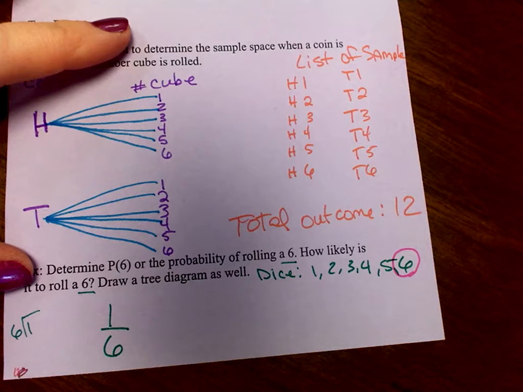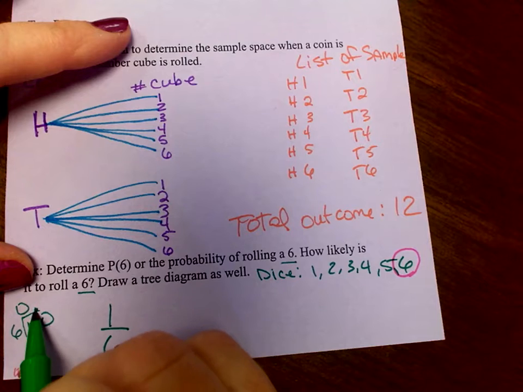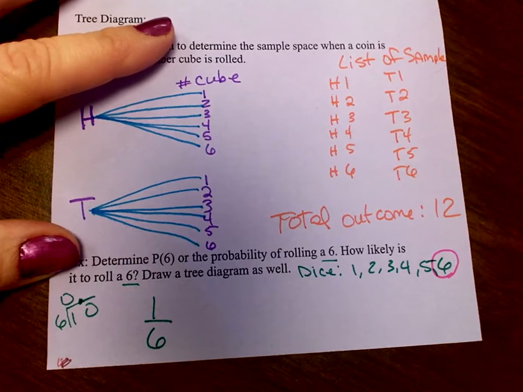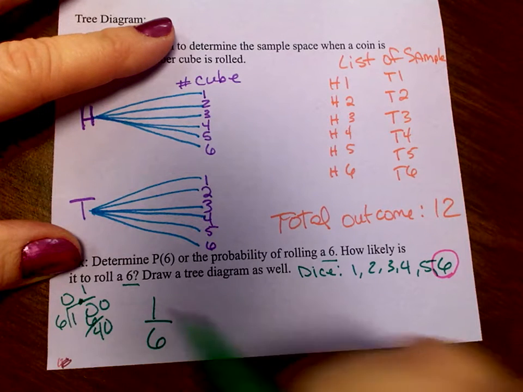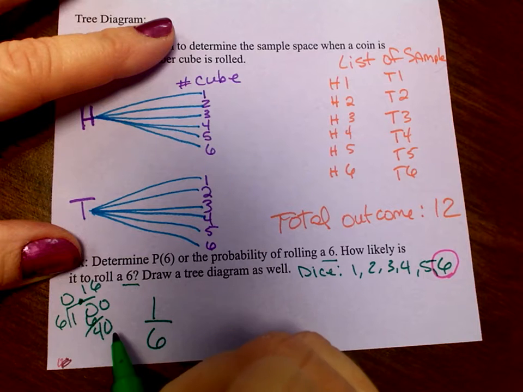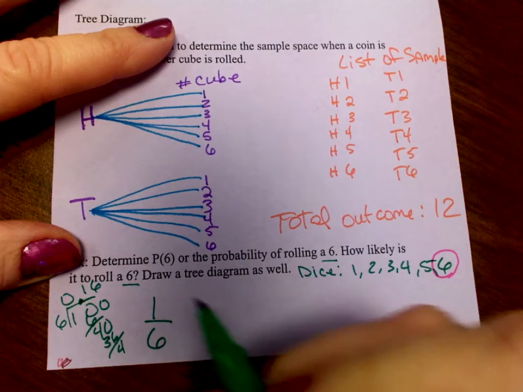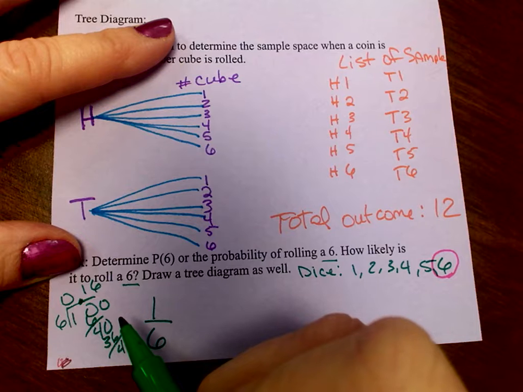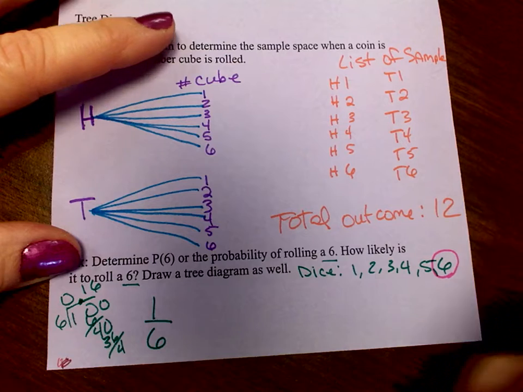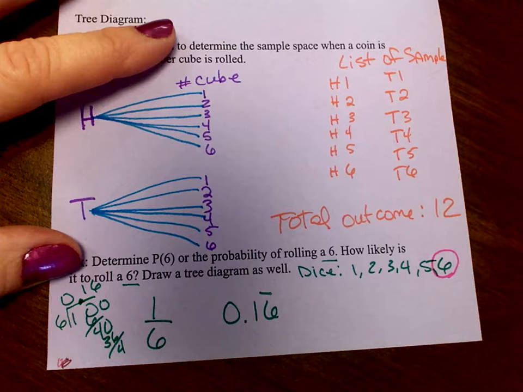So 1 divided by 6, 6 cannot go into 1. So you put your decimal and add your 0. 6 can go into 10 one time. 4 left over, add another 0. 6. And you're going to have a repeating decimal. Do you see how that's going to repeat? So, your decimal form is this.